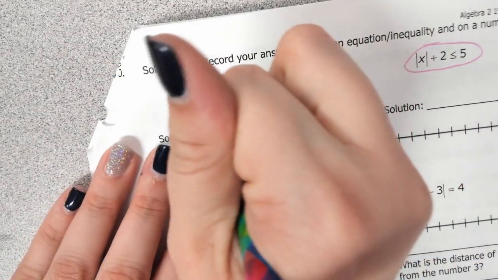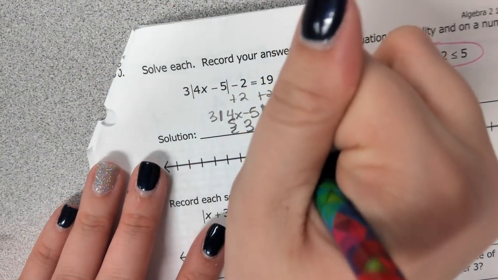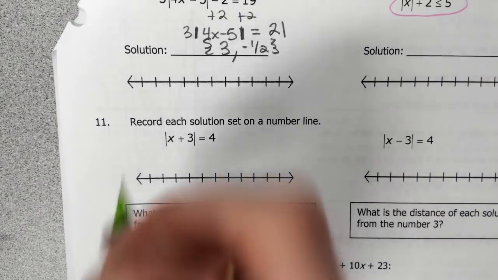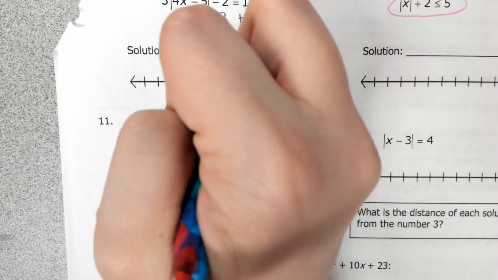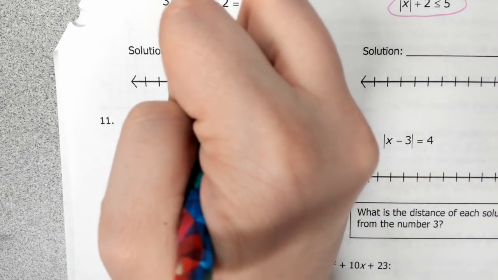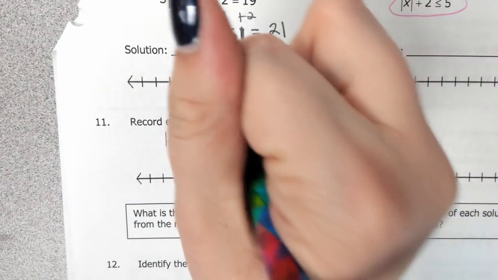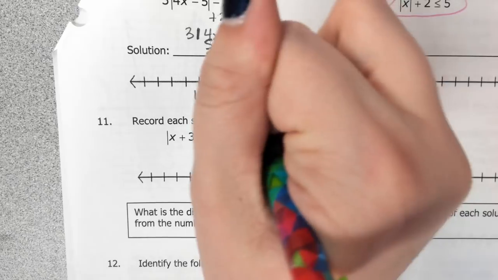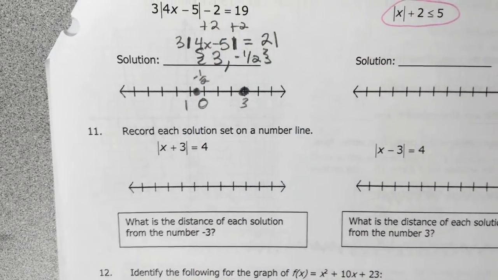So my two solutions are 3 and negative 1/2. Right here in my solution bank, I'm going to write 3, comma, negative 1/2, or negative 1/2, comma, 3 with those solution brackets. And then to represent on a number line, say that this is 0. Well, negative 1/2, if this is 1, would be here. So I've got negative 1/2. And then 1, 2, 3 is my other solution there. So that's how you would do that on the number line.